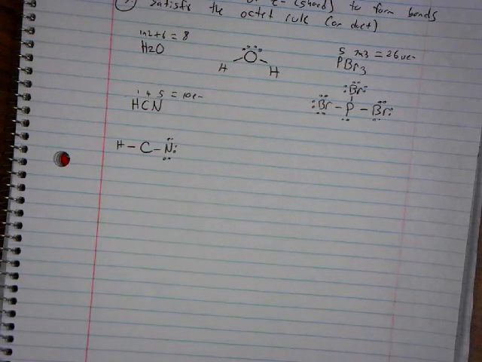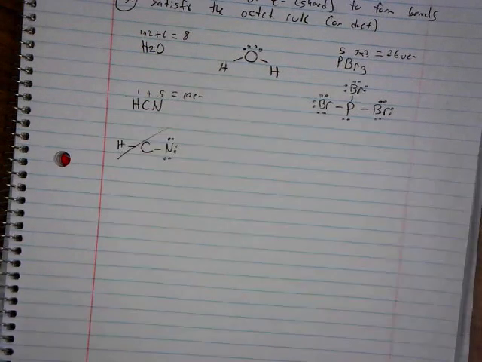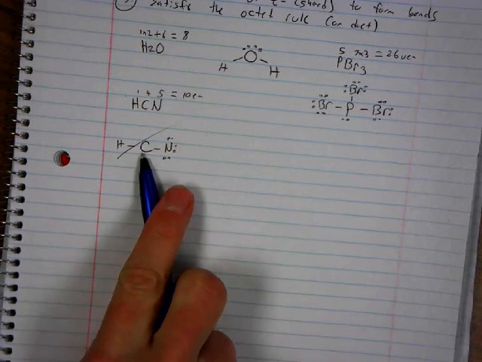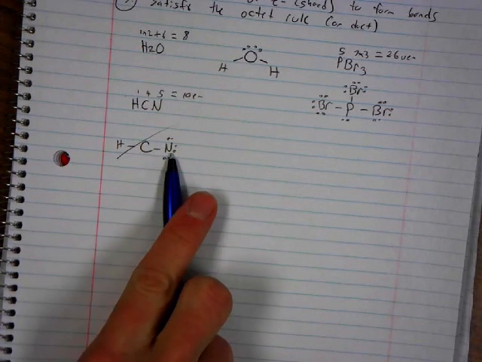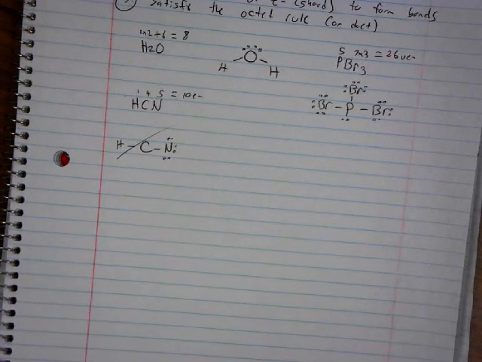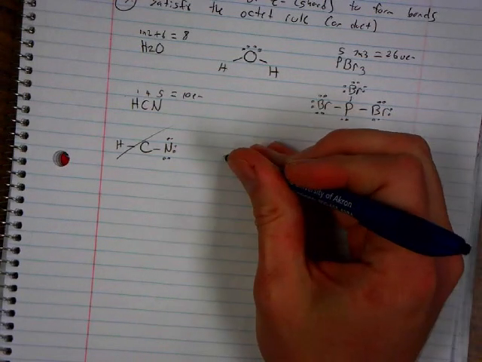Let's add our lone pairs around nitrogen. They all want to have 8, agreed? How many electrons have I shown here? 10. I've shown 10 electrons, agreed? Have I satisfied the octet rule for everybody, though? No, I have not.